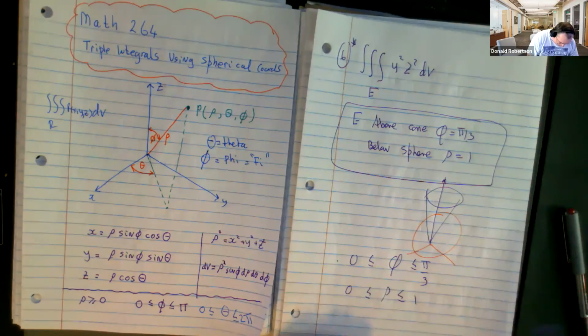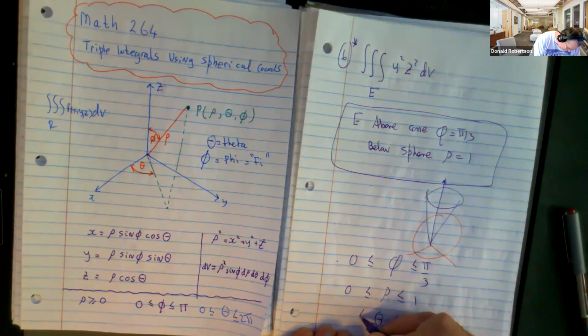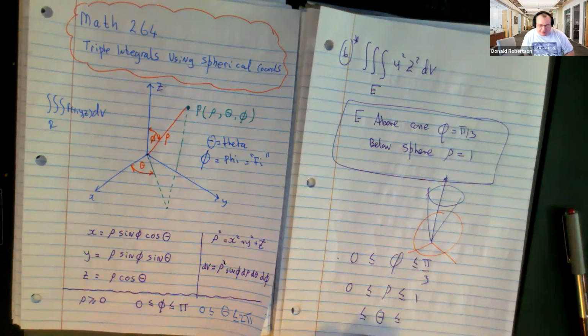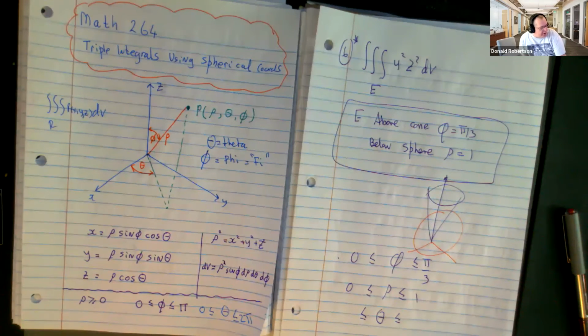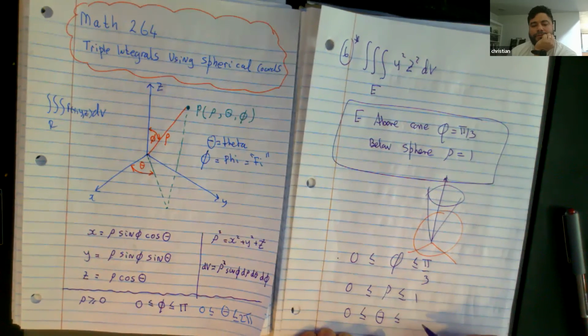And that's this. Now, there's no indication, but I think it's pretty obvious what the value of theta should be in this story. Anybody want to have a shot at it? What is the range of theta in this cone meeting up with sphere interacting thing? 0 and pi over 2.